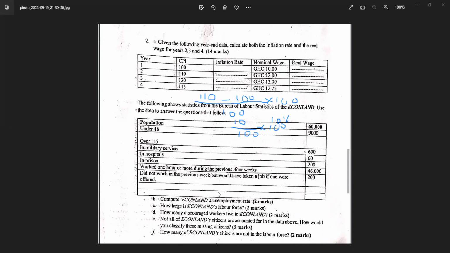Are we following? Are we all understanding what we're doing here? Mohammed, you have a question? No. Okay. Gloria, help us, your hand is up. How do you compute the real wage when we have the CPI, inflation, and nominal wage? Real wage equals nominal wage over the CPI times 100.